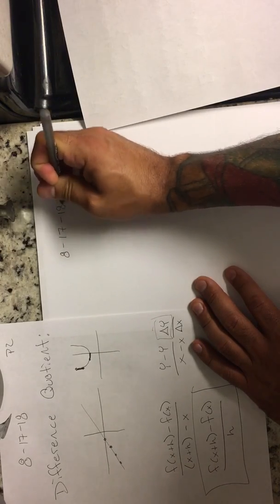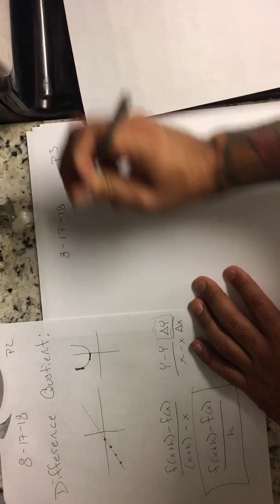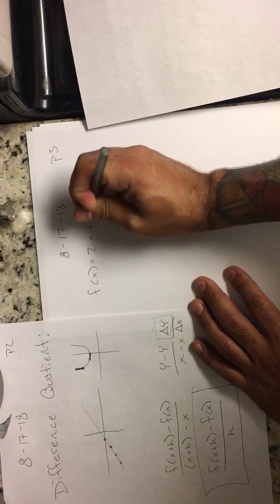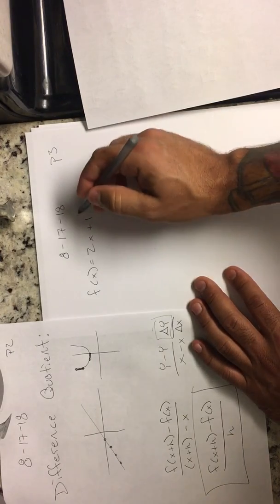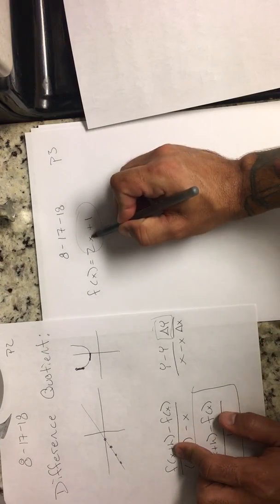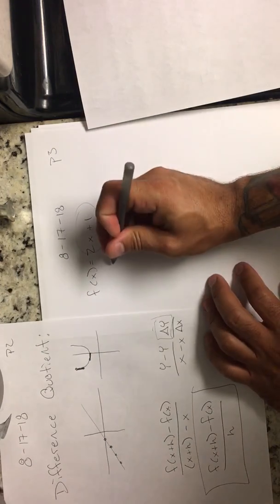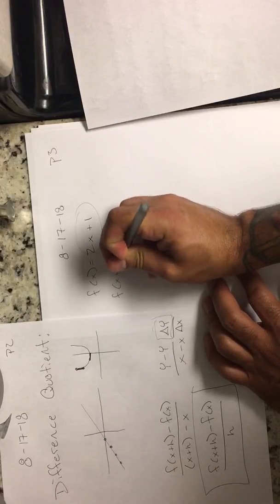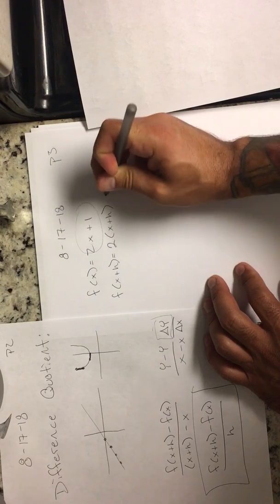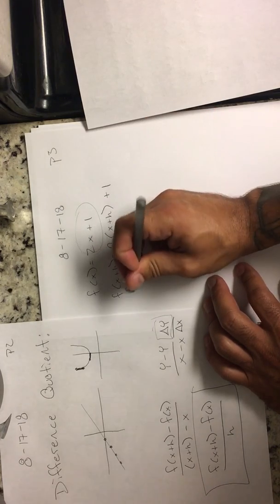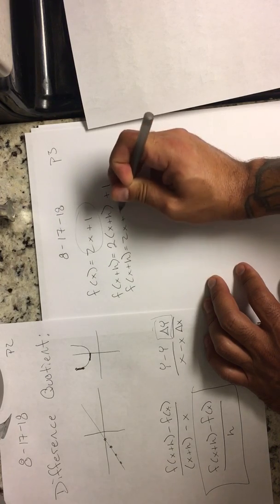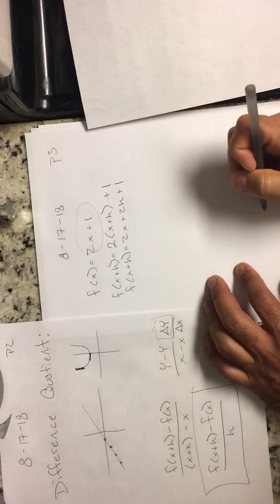So if I have something like f of x equals 2x plus 1, this is f of x. F of x plus h means that I take the x and I replace it with x plus h. So f of x plus h is 2 times x plus h plus 1. F of x plus h simplifies to 2x plus 2h plus 1.